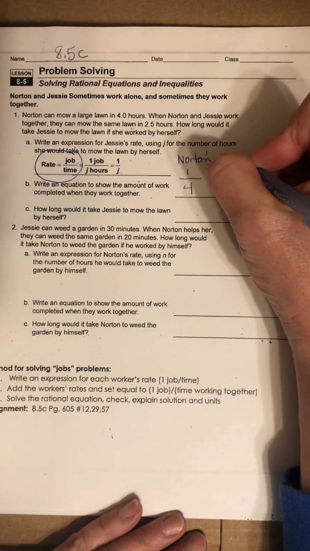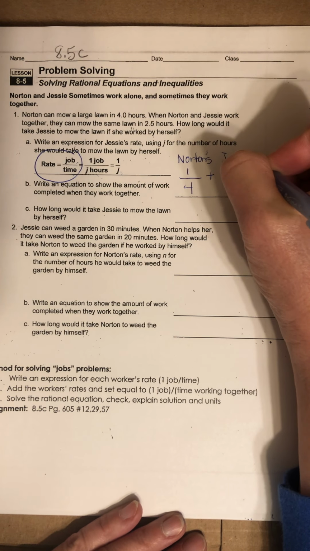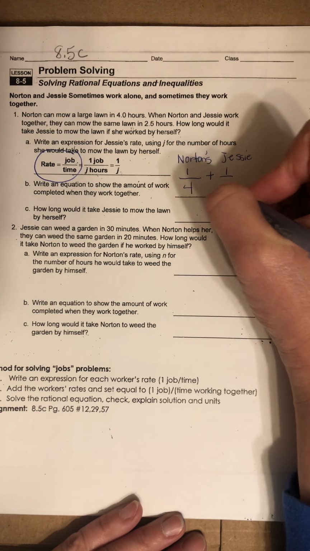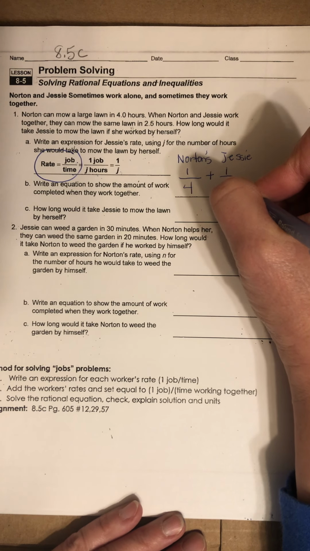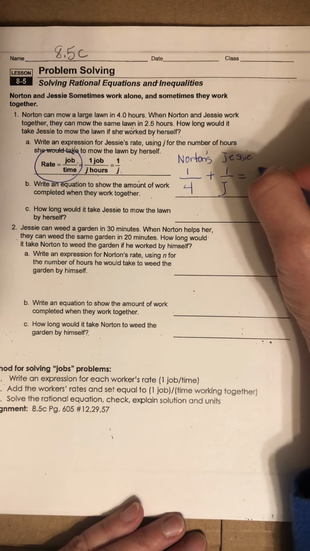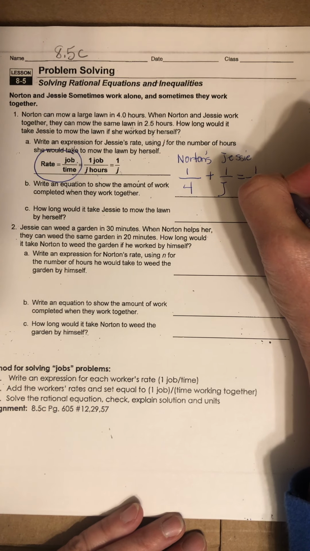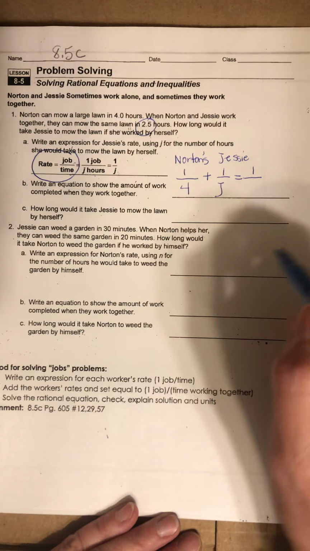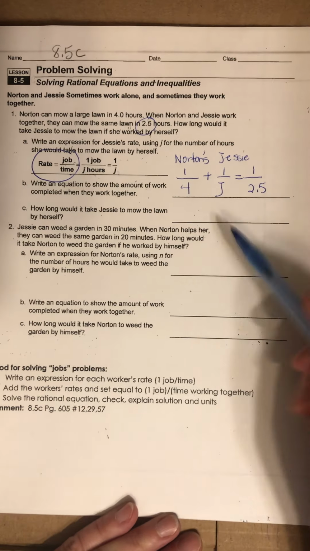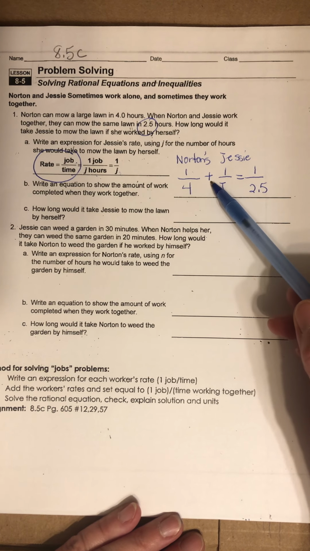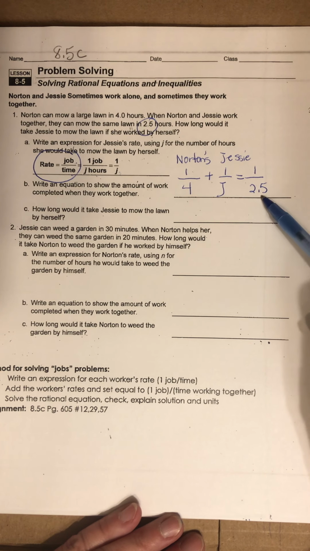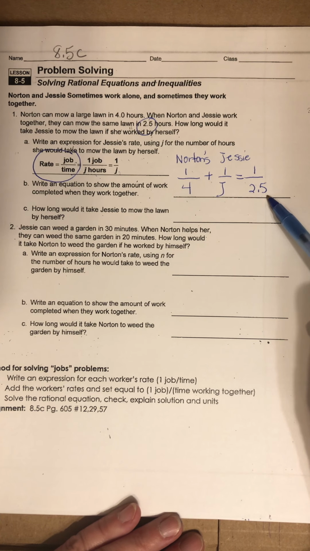Plus, when Jesse works with him, her rate we wrote is 1 over J. And when you add their rates together, they can get that one job done in, they told us, 2.5 hours when they work together. There we go: Norton's rate, one job in 4 hours, plus Jesse's rate, 1 over J, equals the total rate, one job in 2.5 hours.